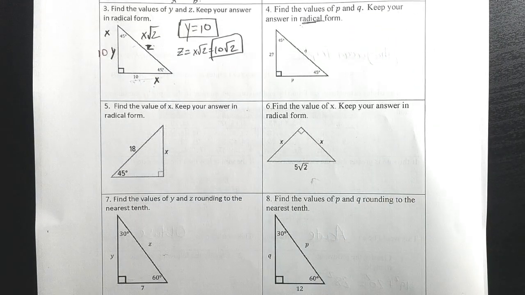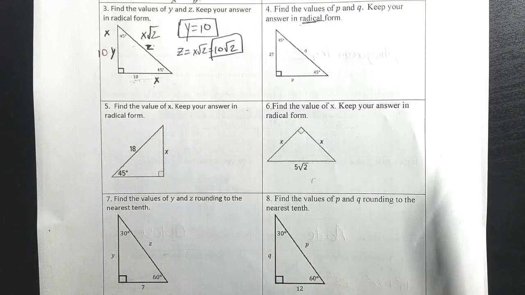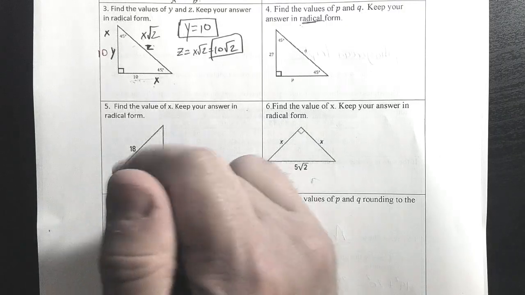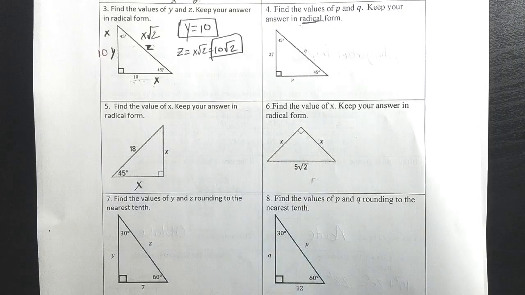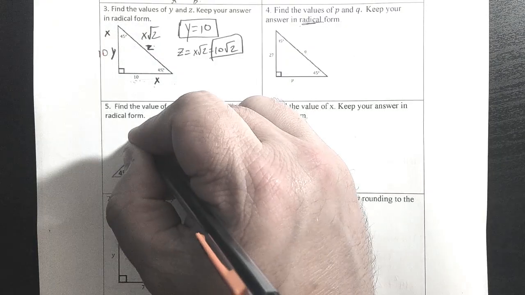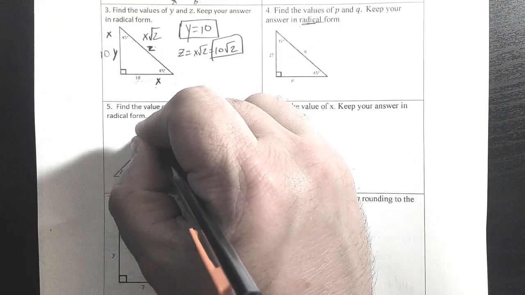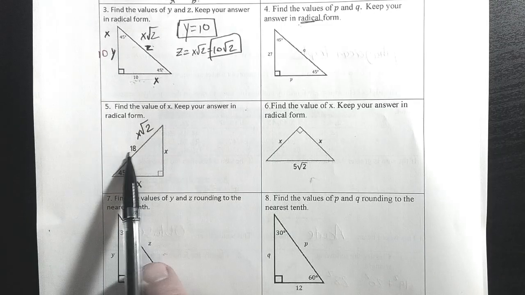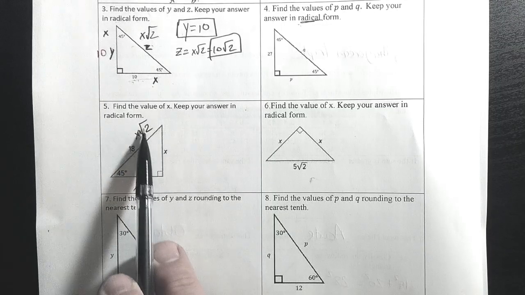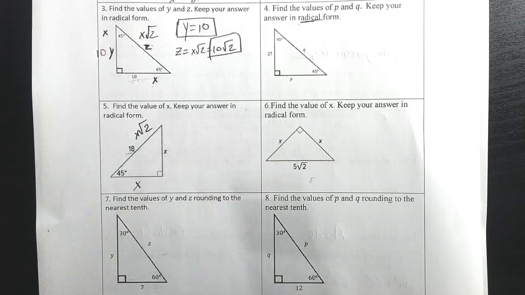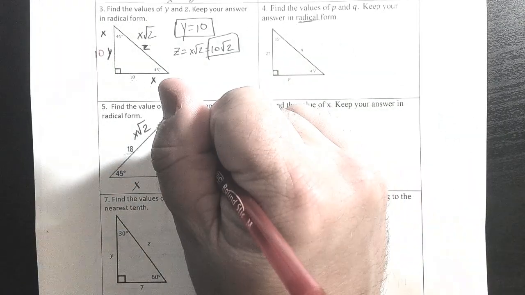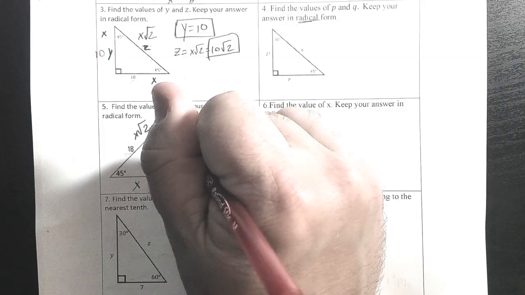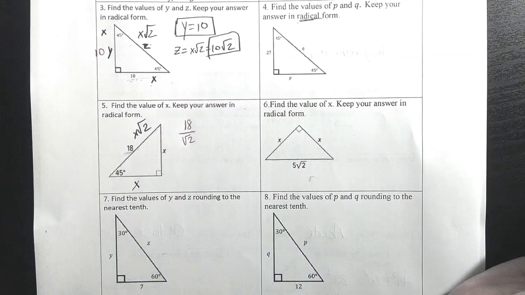If you have any questions, again, let me know. All right, so 45, 45, 90. They're calling this one x. That's good because this guy's x also. This guy's value is x square root 2. So if this number equals this times the square root of 2, we would divide to get this one. So what you're going to have is 18 divided by the square root of 2.